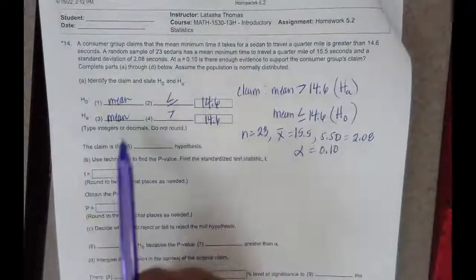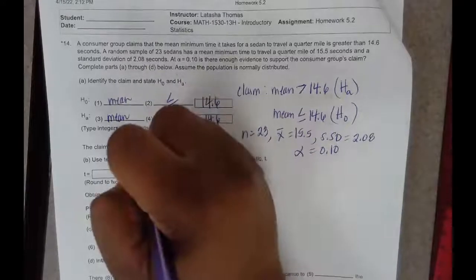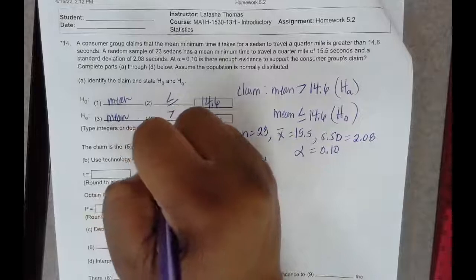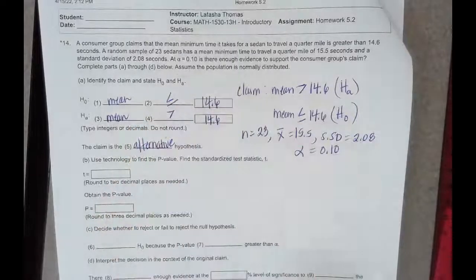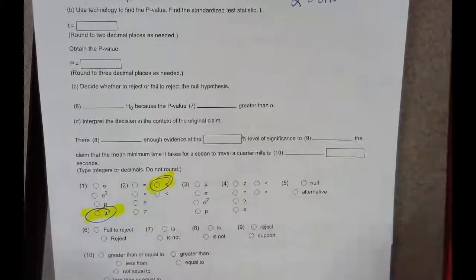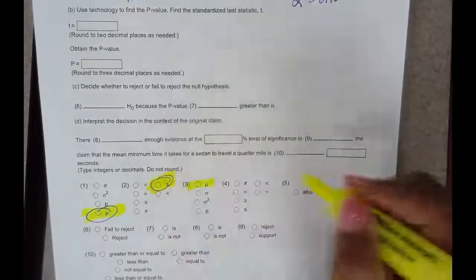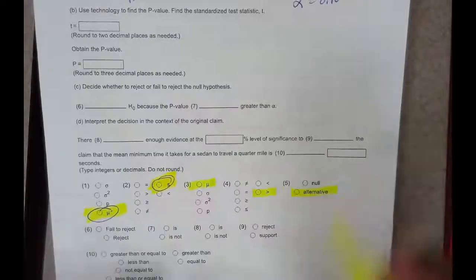Where is the claim, everyone? The claim is in the alternative. And those were your options there. Okay, let's pick up that. Number 3 was mu, and this is greater than, and this is alternative.